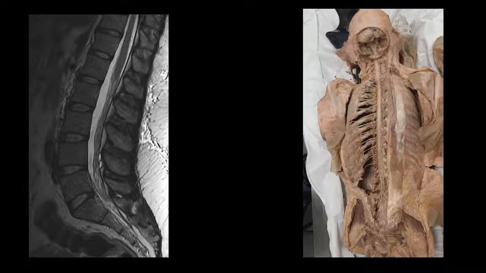Before we label the conus medullaris and the cauda equina on the new image on the right, let's first discuss our viewpoint for that image. What position is the cadaver in, and what side of the body are we looking at?